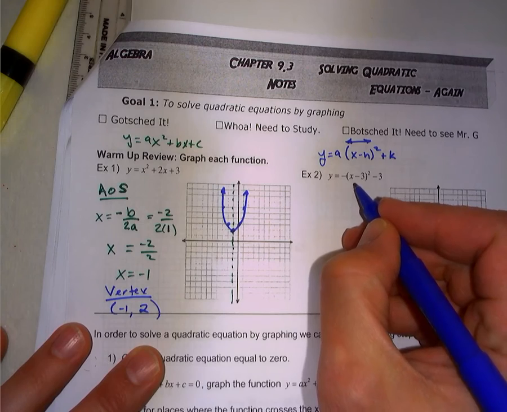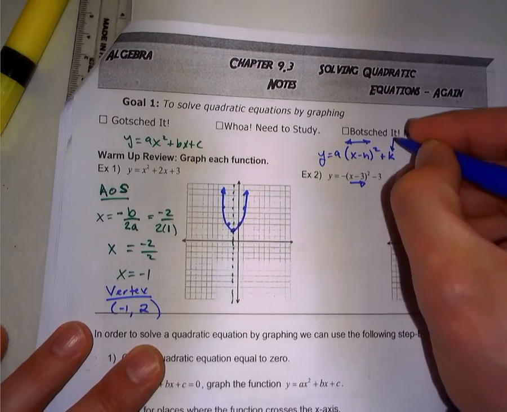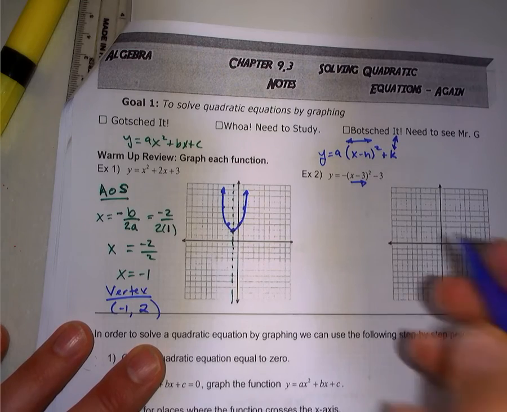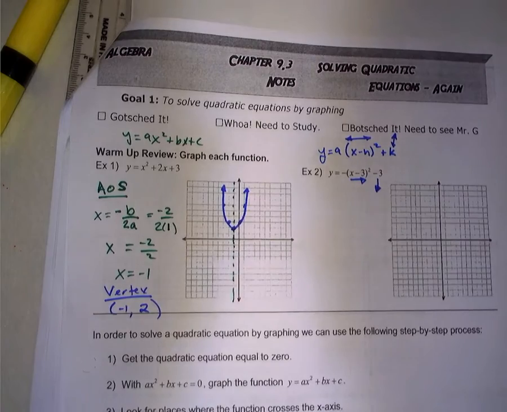Gail's pointing to the right. Very good, Gail. And the k value moves it up or down. It does what you think. Positive goes up and negative goes down. So this thing's going down. It's yelling timber. You better move. You better dance. Hashtag Kesha.